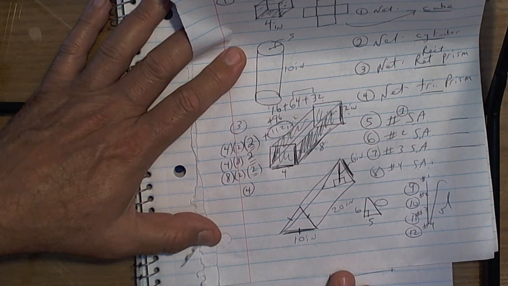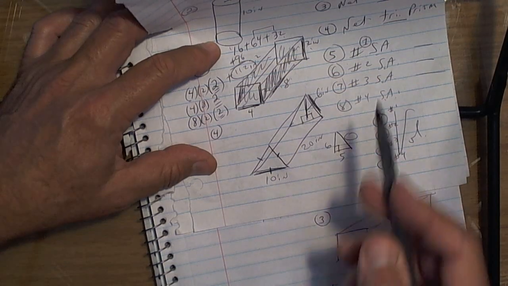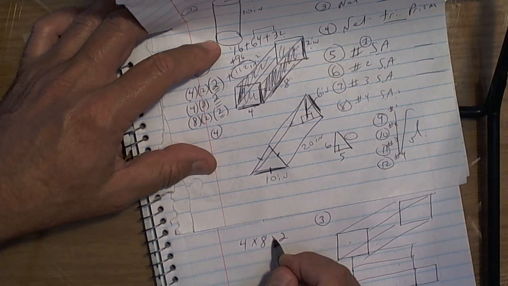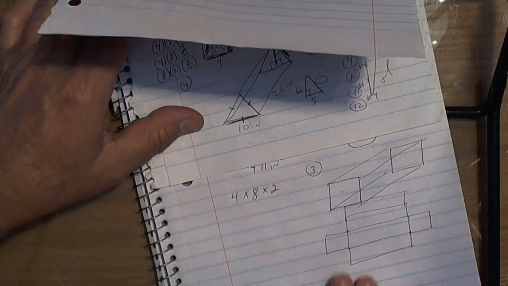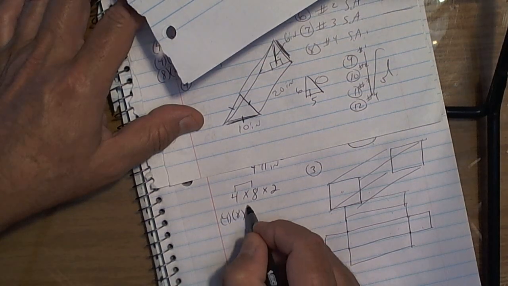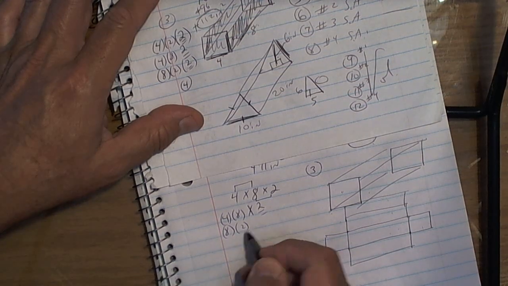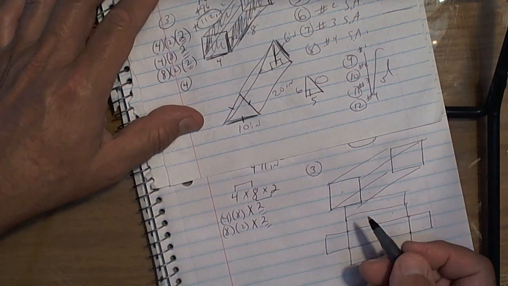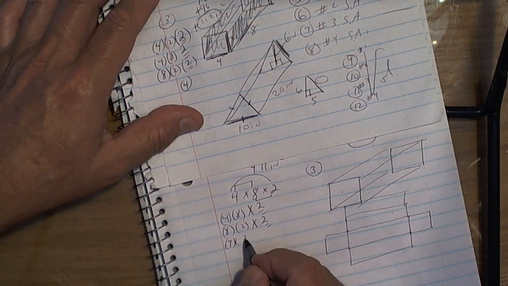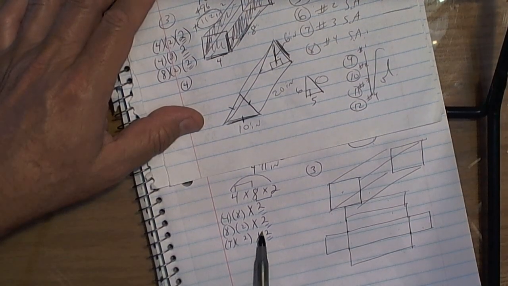Now, you might say, well, is there an easier way? Well, you can do it this way. See how it's 4, 8, and 2, length, width, and height, and it doesn't matter which one you call which, but you can do it this way, so watch. You take 4 times 8 times 2, then you do 8 times 2 times 2, because you got the front and the back, and then 4 times 2, and then times 2, because you got two of them. It's the same thing that I just did.